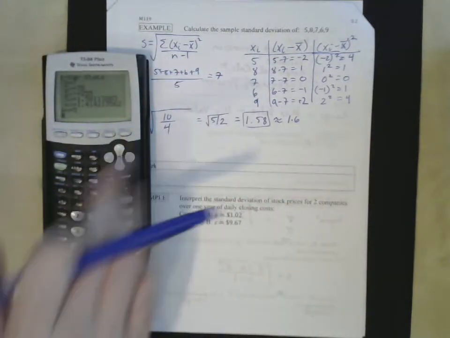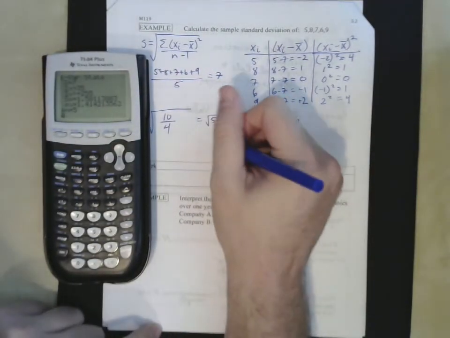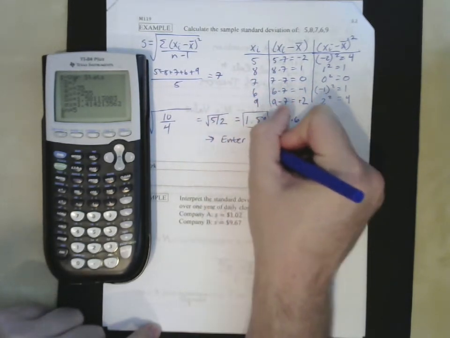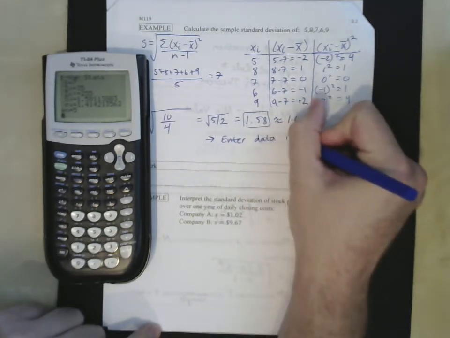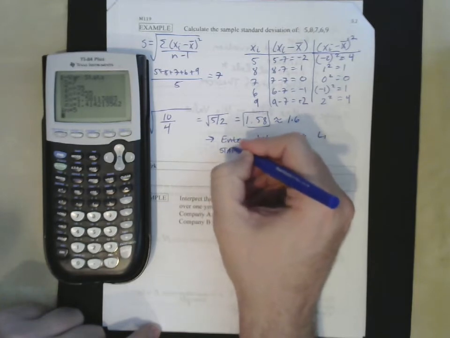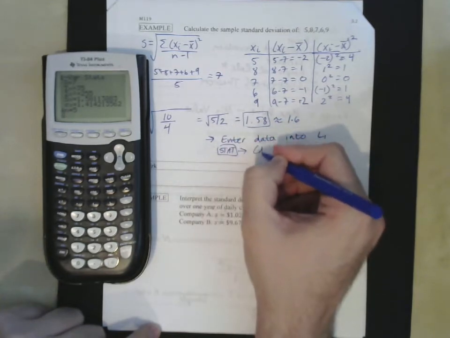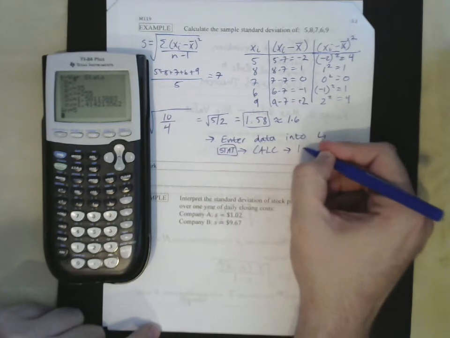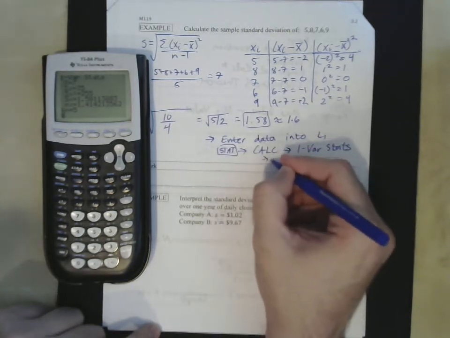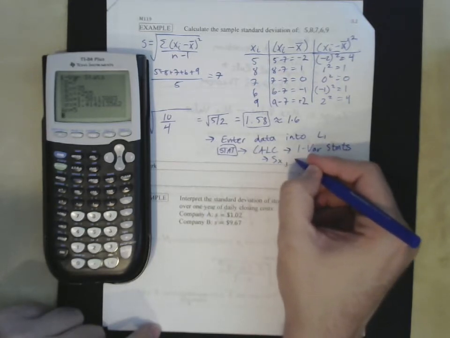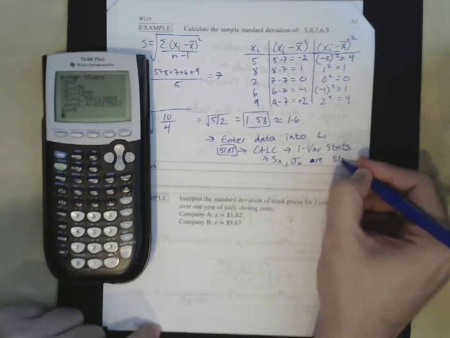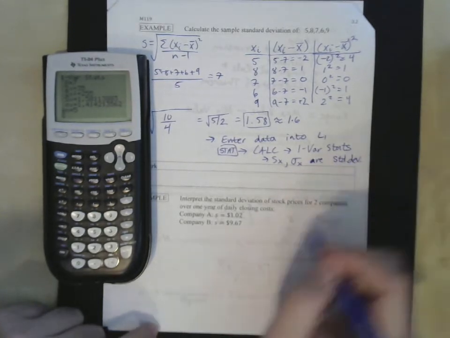So again, for standard deviation, we want to enter our data into the list, L1, and then we go Stat, over to Calc, and One-Var Stats, and then Sx, comma sigma x are the standard deviations.